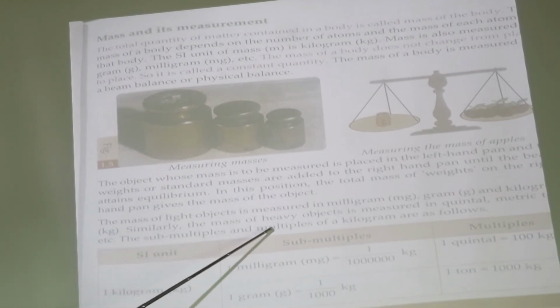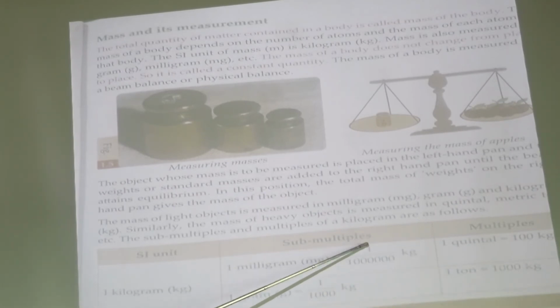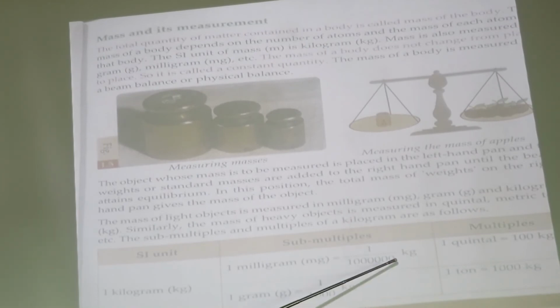The submultiples and multiples of the kilogram are as follows. 1 milligram is equal to 1 upon 10 lakh kilogram, and 1 gram is equal to 1 upon 1000 kilogram. And the multiples are: 1 quintal is equal to 100 kilogram, and 1 ton is equal to 1000 kilogram.